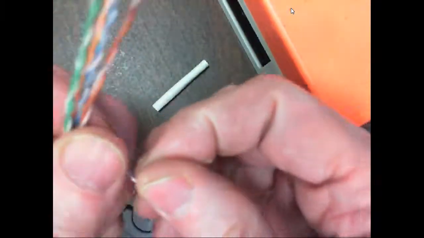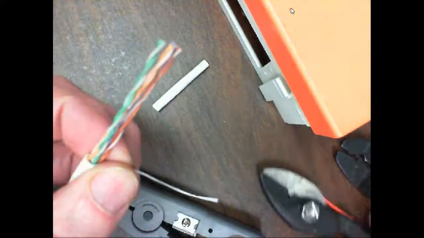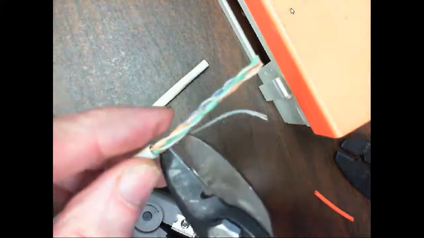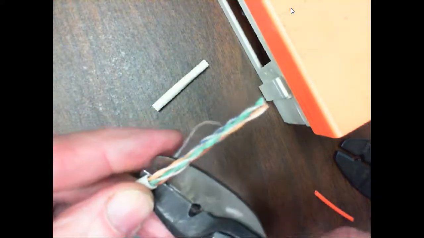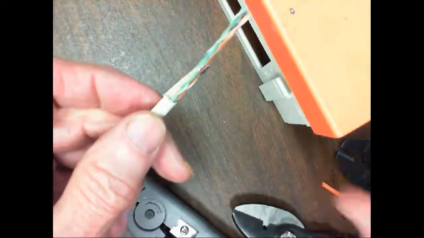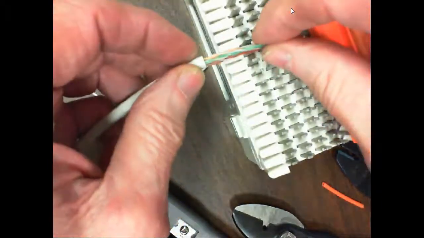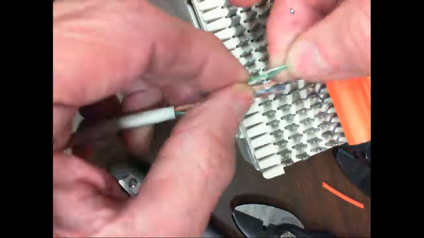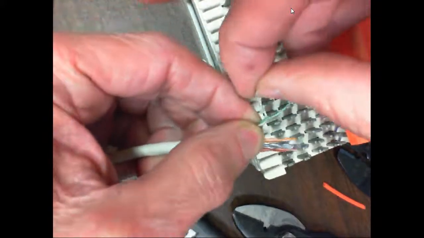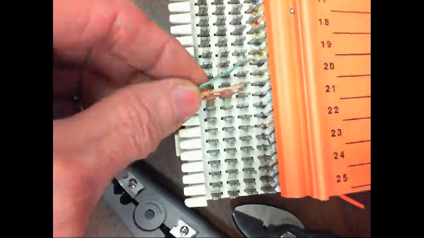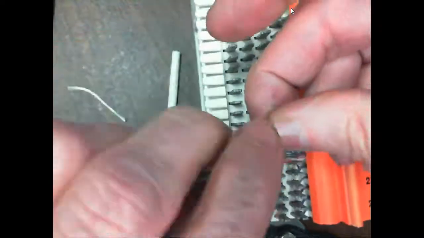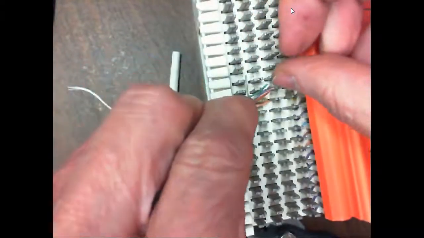Now what we would do here, and this is the strength member right here. So we can cut this off. You don't need Kevlar on that. This is just usually nylon. So you can just cut it with a standard pair of cutters. And then we would bring this into the side, and then we'd untwist it just enough to make our connection. Then we'll lay it in the groove right here.